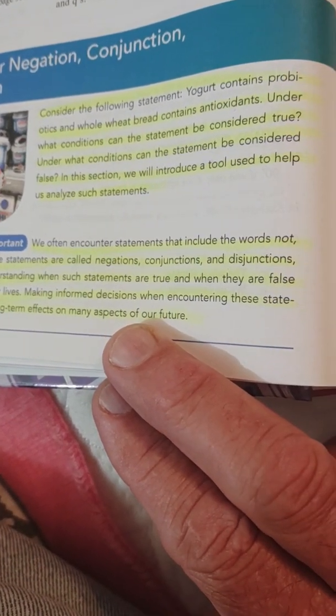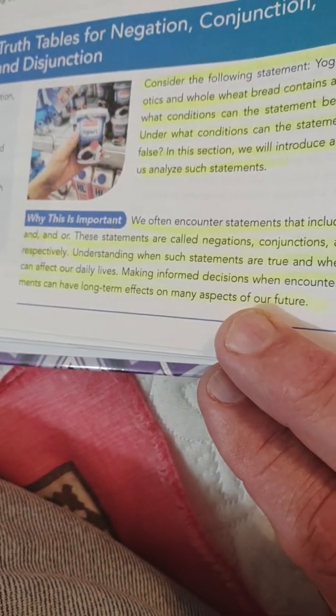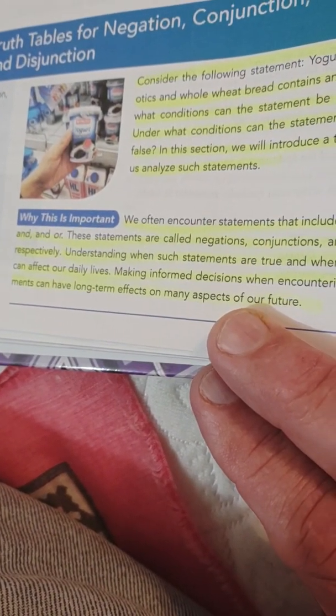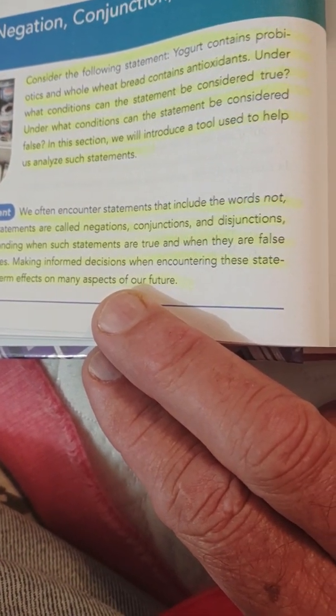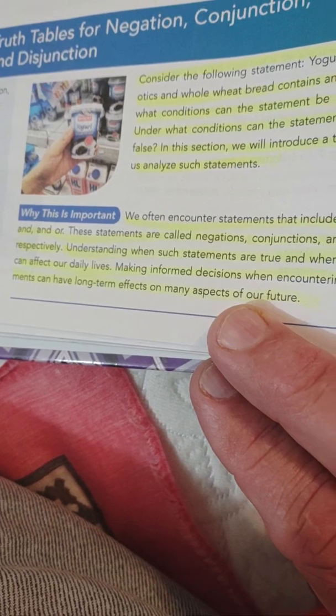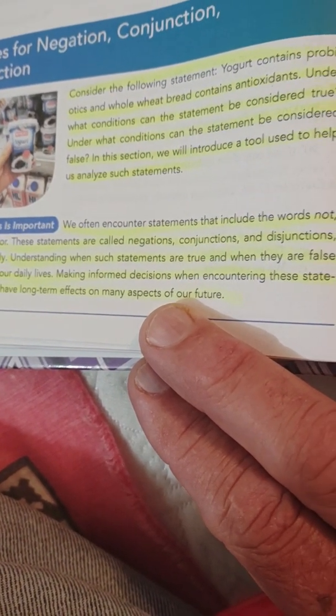Understanding when such statements are true and when they are false can affect our daily lives. Making informed decisions when encountering these statements can have long-term effects in many aspects of our future.